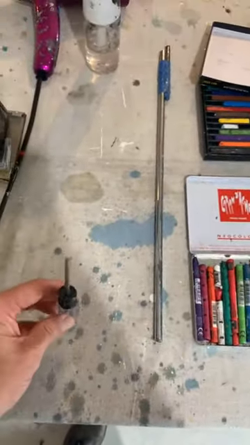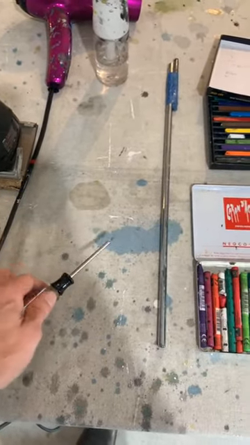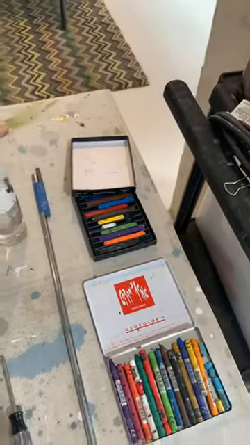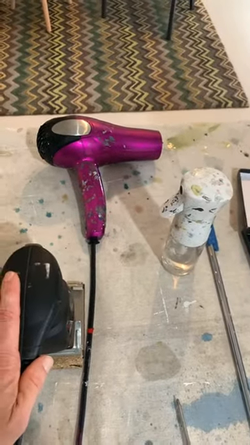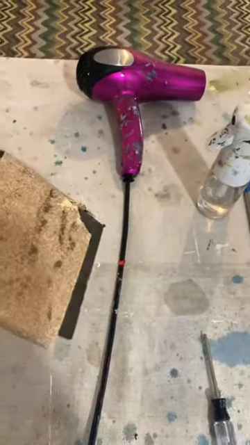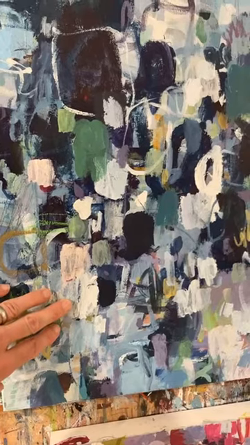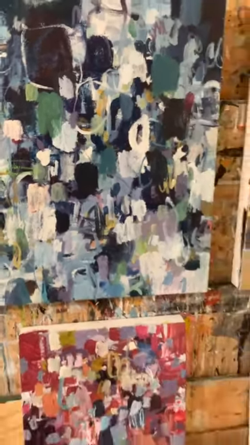I'll use this little hex screwdriver to scratch some line work into the wet paint. And of course, I have a spray bottle to help reduce the drag of the brush. I have a hair dryer that I'm constantly using because I hate watching paint dry. And then I have a sander. When I get a few layers on, I'll sand down parts of it to reveal some of the colors and textures underneath. And so I use that quite a bit.